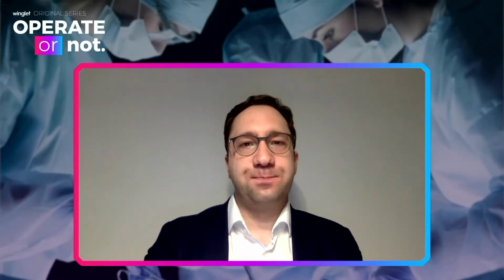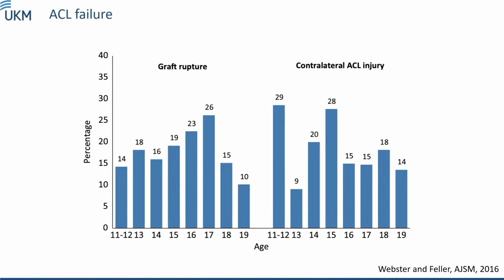When looking at the ACL failure rates, we have to face an extraordinarily high failure rate, especially in young patients less than 25 or 20 years of age, with failure rates ranging between 10 and almost 30% at 3 to 5 years. And also the contralateral ACL injury rate is fairly high in this specific population.